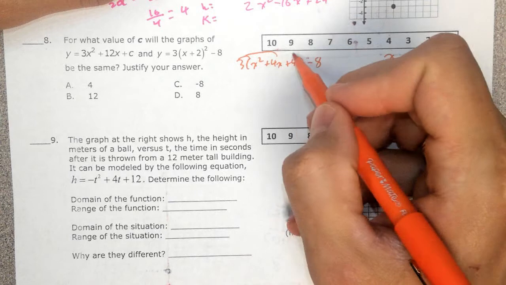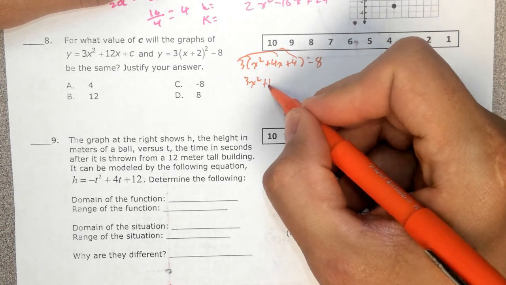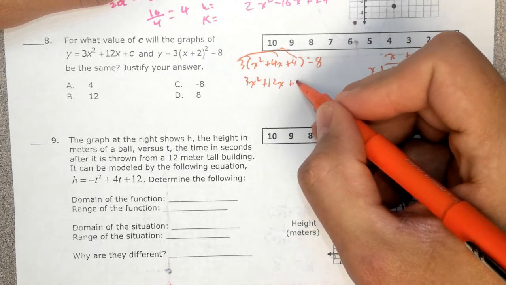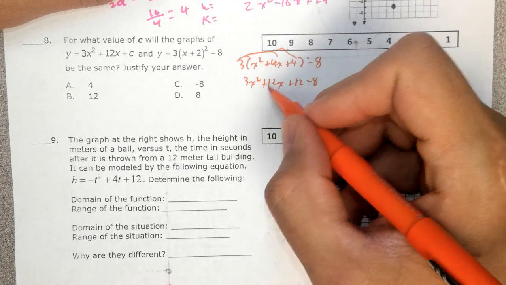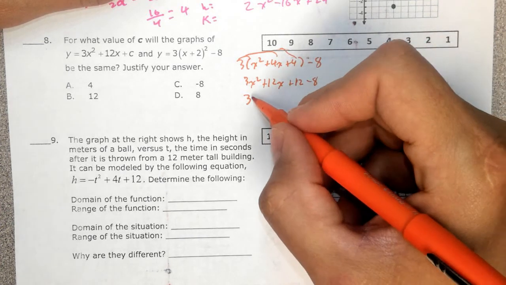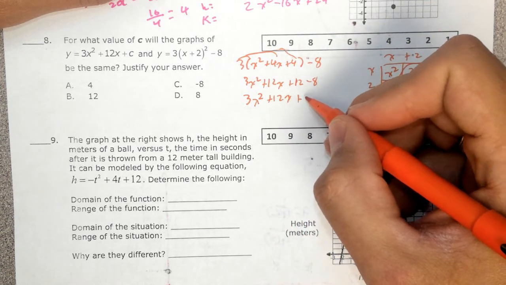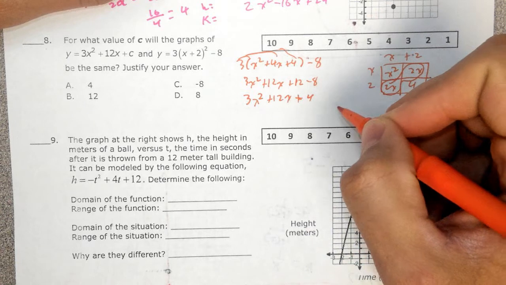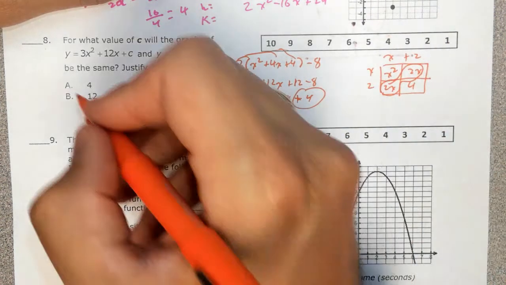Now I can go ahead and distribute this all the way across. 3x squared plus 12x plus 12 minus 8. And the last thing I need to do is add the negative 8 and 12. 3x squared plus 12x plus 4. So what's my C value I'm looking for? That C value is going to be 4.